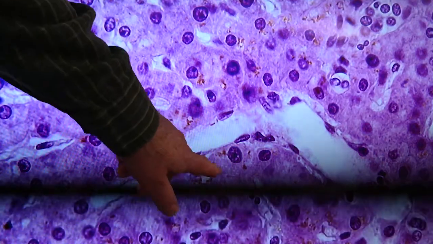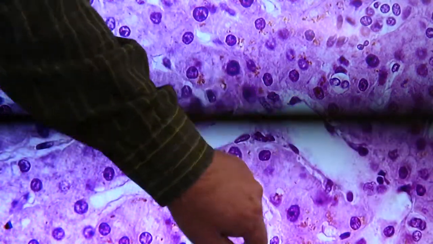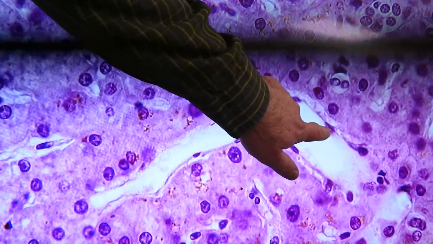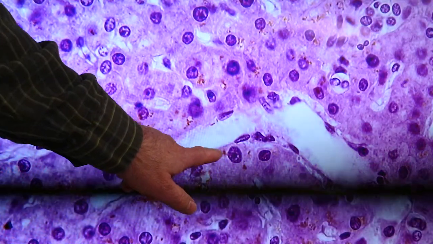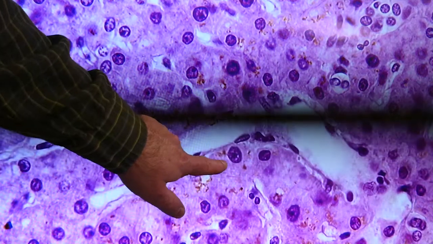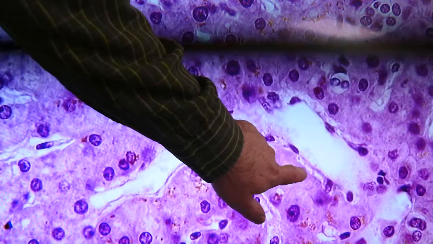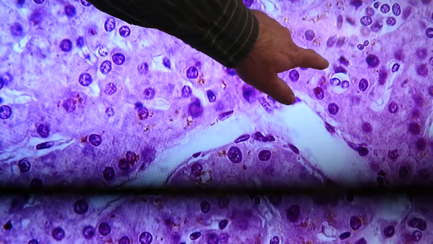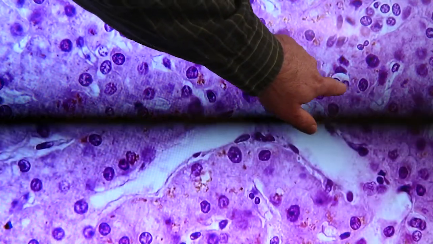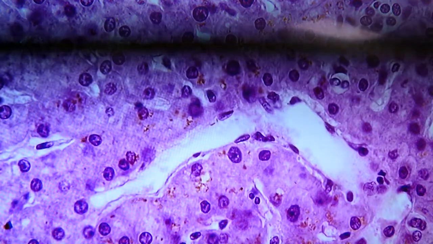Another example, there's a sinusoid, a nice sinusoid space, good endothelial nuclei along here, and a little bit of a gap between the endothelium and the hepatocyte, showing there the space of Disse in here and up along this side here. Another bile ductule right here and right here.